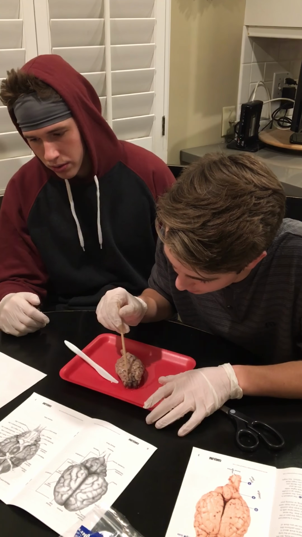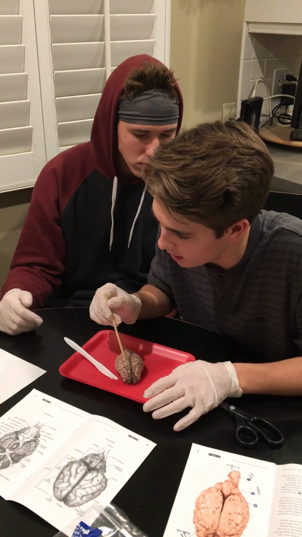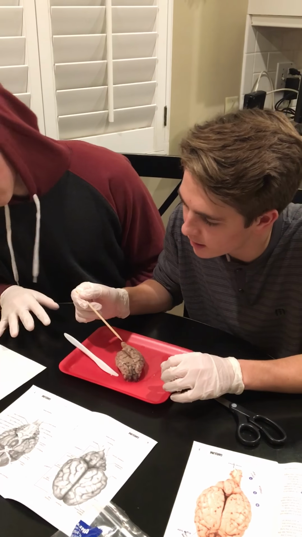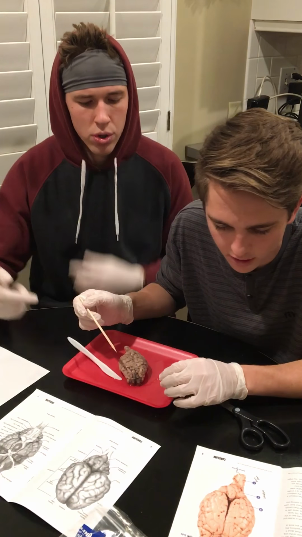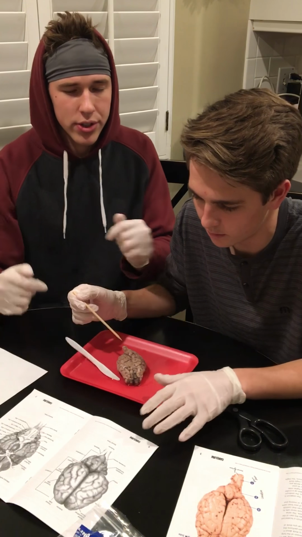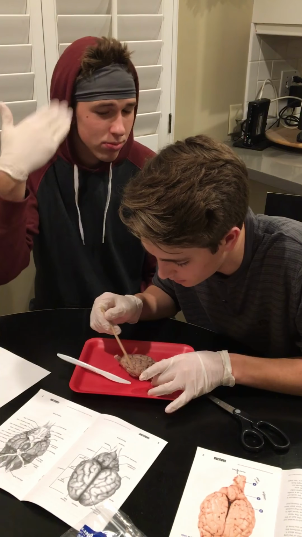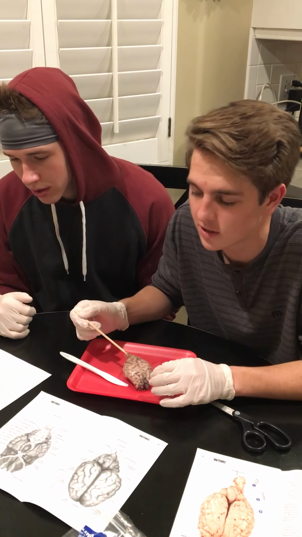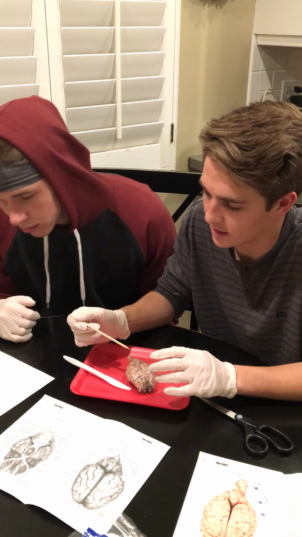And then up front here we have the frontal lobe, which kind of controls your emotions and keeps those in check. And then you've got your temporal lobe, more on the side over here. And the temporal lobe controls your speech and processing language.